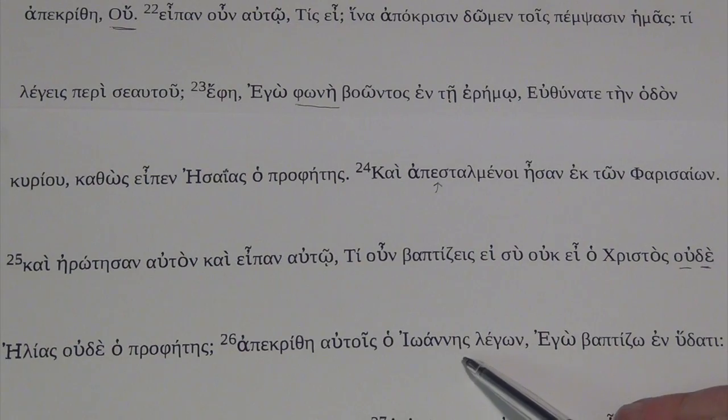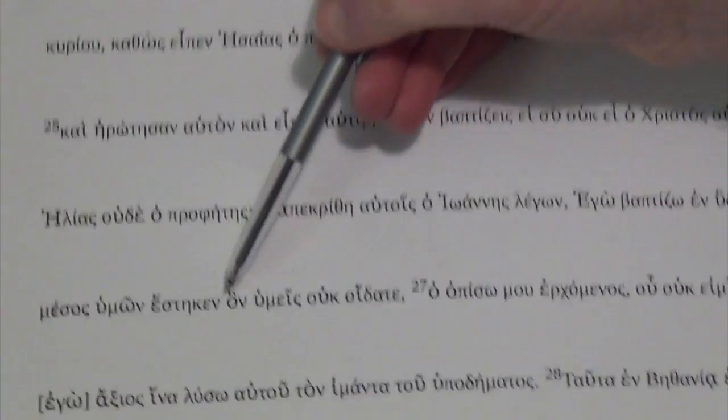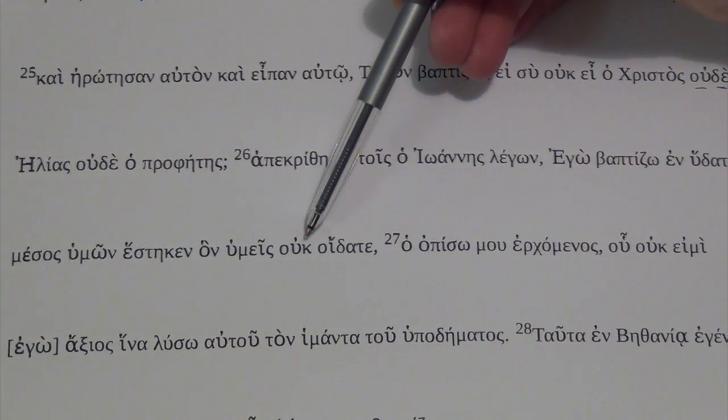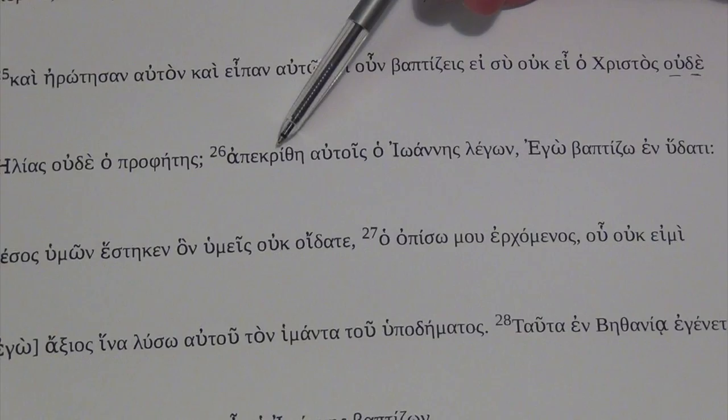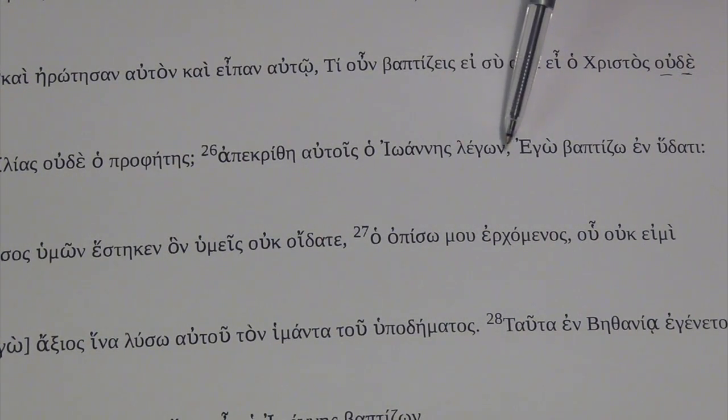Apekrithe autois ho Ioannes legon, ego baptizo en hudati, mesos humon hesteken hon humeis ouk oidate. Apekrithe, he answered them, John, saying.